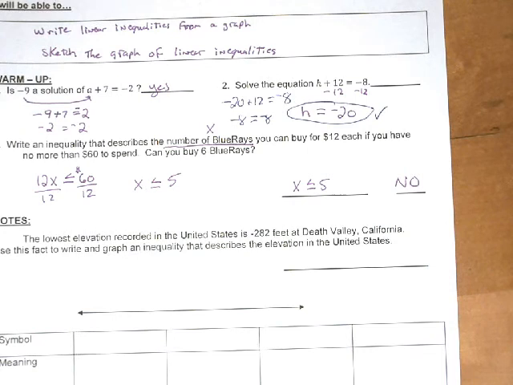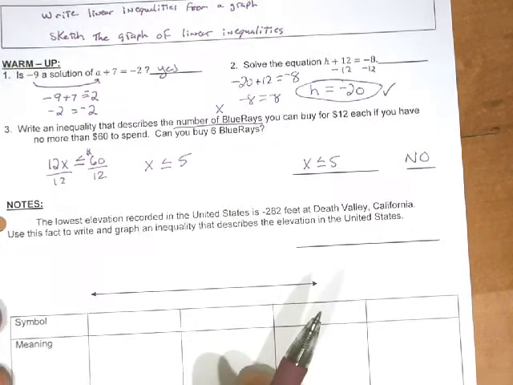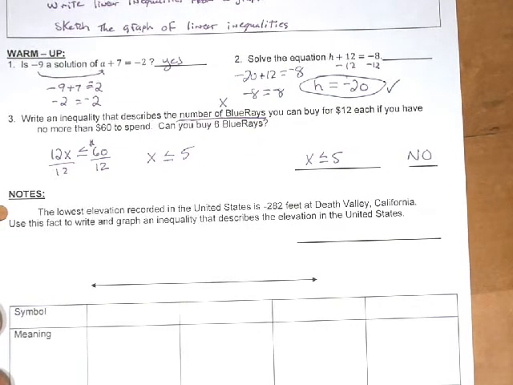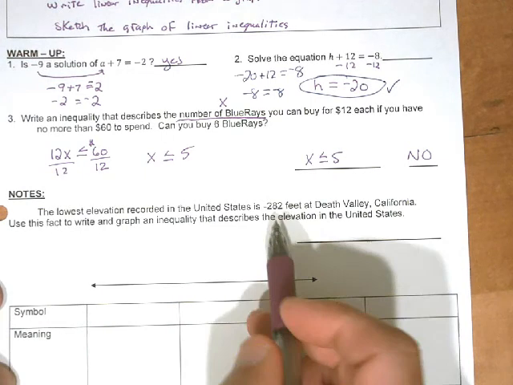Another setup problem here from a story problem, and then we'll get to the bottom here and break out all of our symbols and what they mean. So we'll put it all together. It says the lowest elevation recorded in the United States is minus 282 feet at Death Valley, California. Use this fact to write and graph an inequality that describes the elevation of the United States.